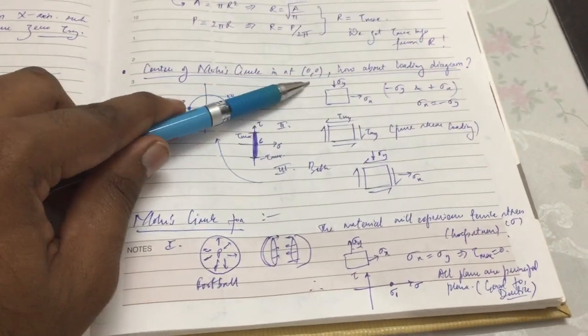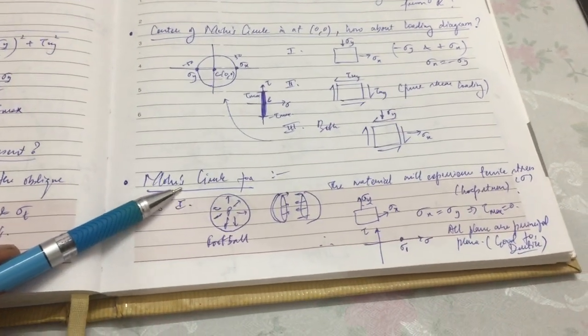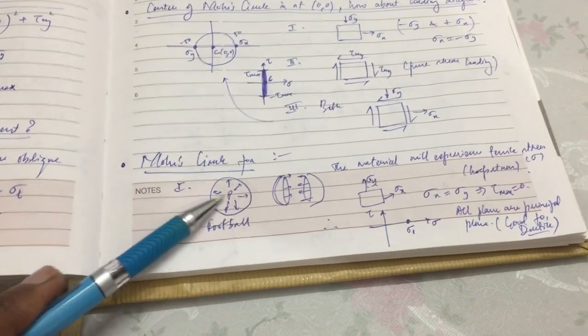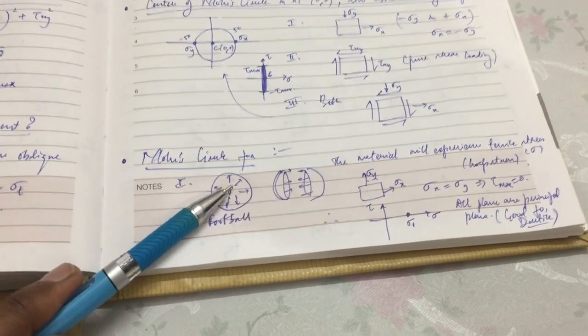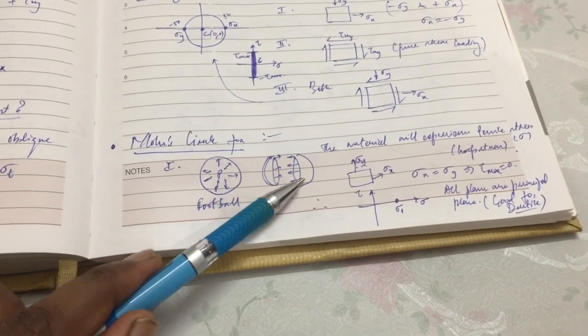That is when the center of the Mohr circle is at the origin. Next is the Mohr circle for different cases. Just draw the Mohr circle for different cases. One is a football which has pressure inside. In this case, we can see that the material of the football will always have a tensile stress outside.